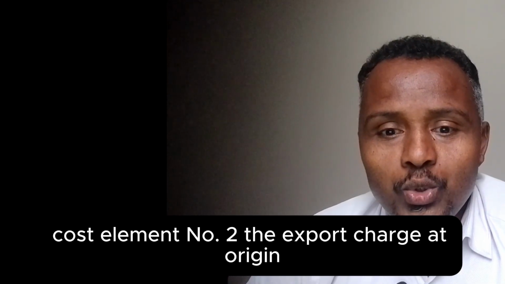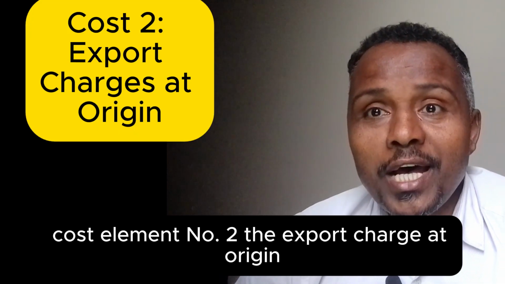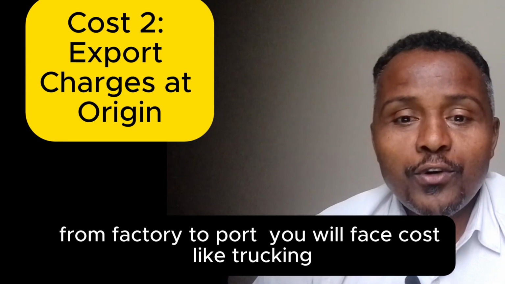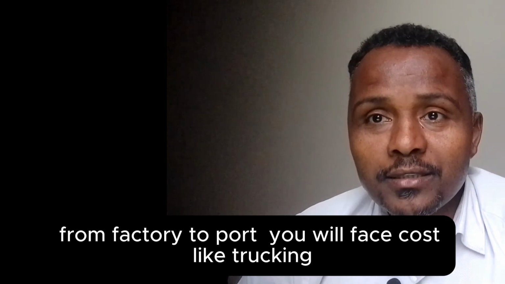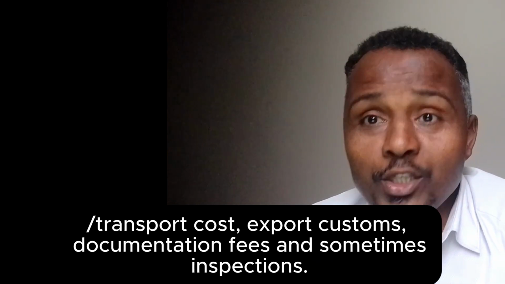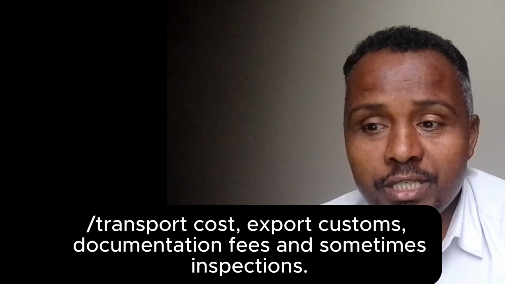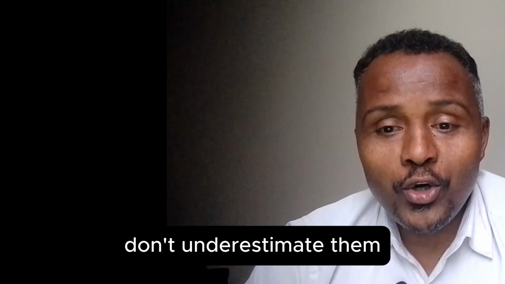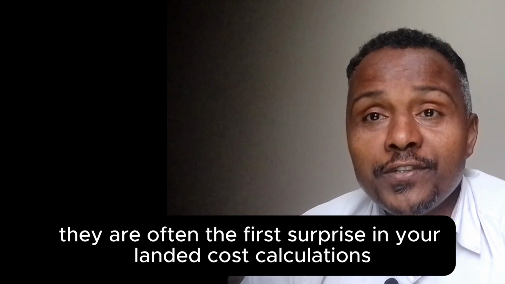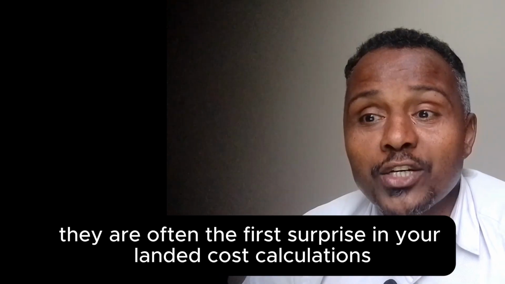Cost element number two is the export charge at origin. From factory to port, you will face costs like trucking, that's the transport cost, export customs, documentation fees, and sometimes inspections. Sometimes the buyer may ask the supplier to include the inspection costs. Don't underestimate them. They are often the first surprise in your landed cost calculations.